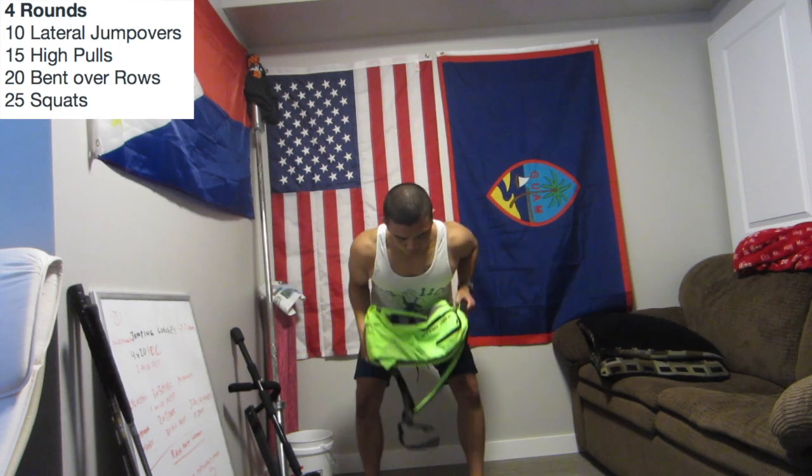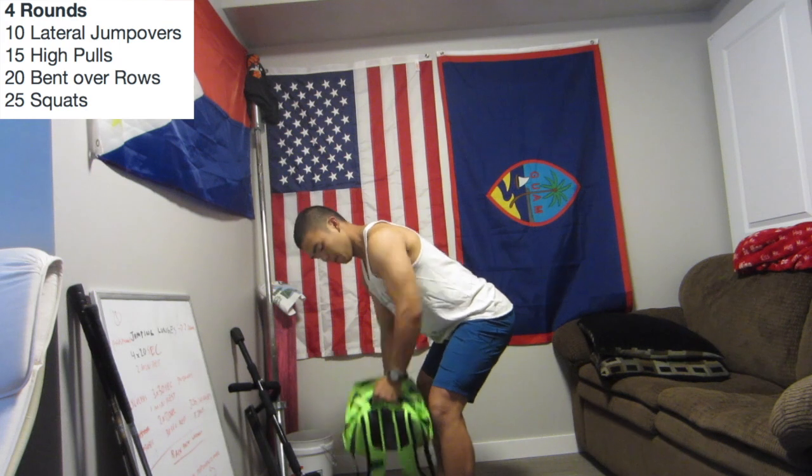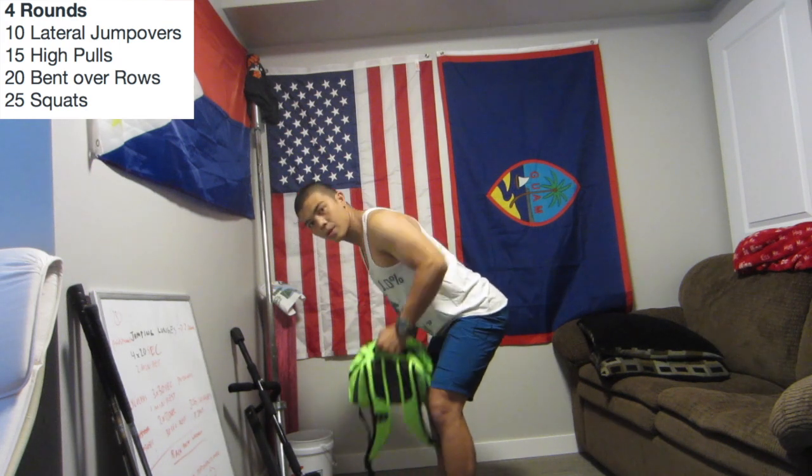Then, with your 20 backpack rows, place 1 hand on the handle, then 1 hand below the backpack. You can switch every round if you don't want to be too offset. Hinge over like so, and get 20 rows. I'll show from the side. There we go.